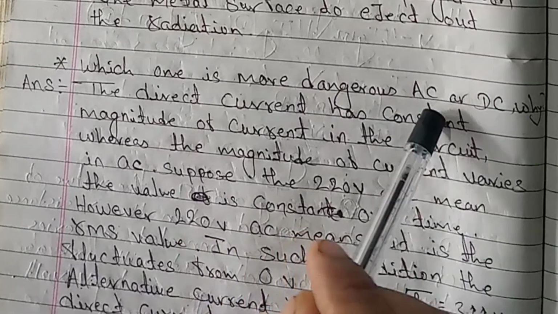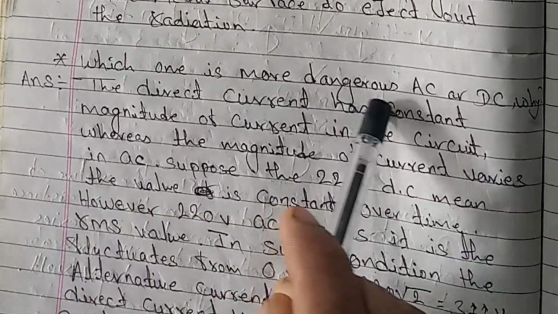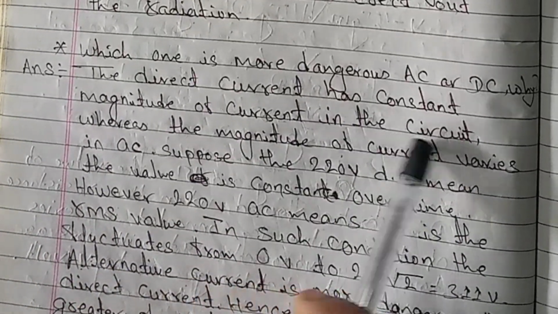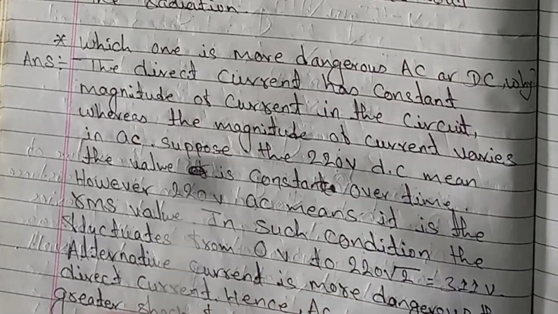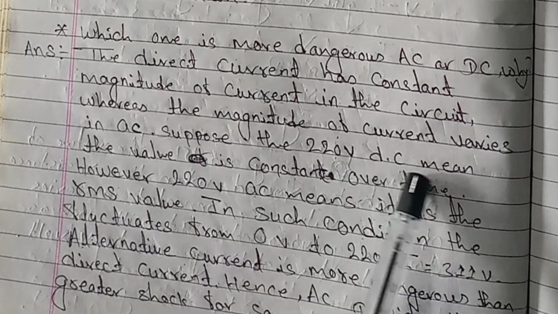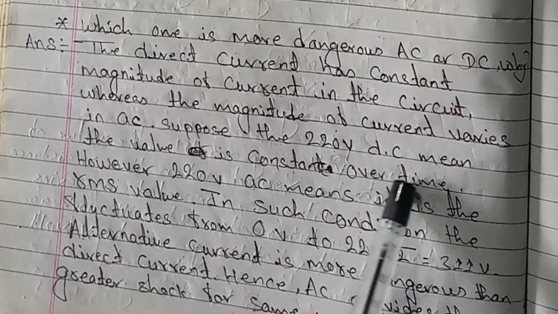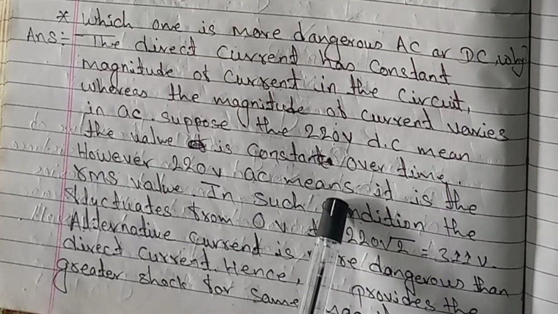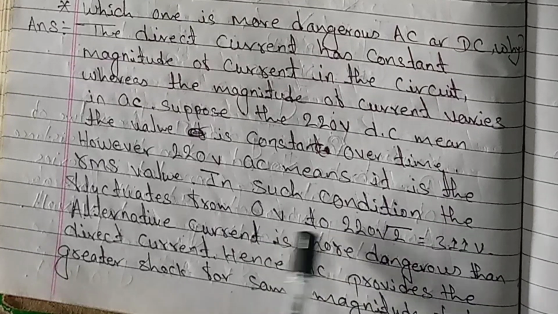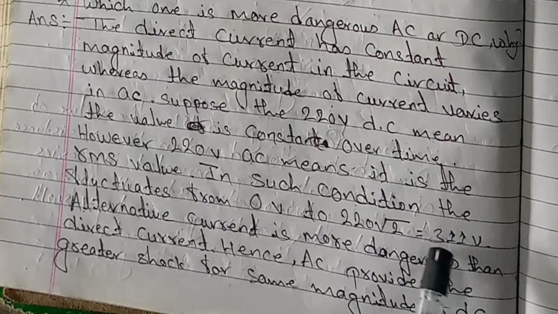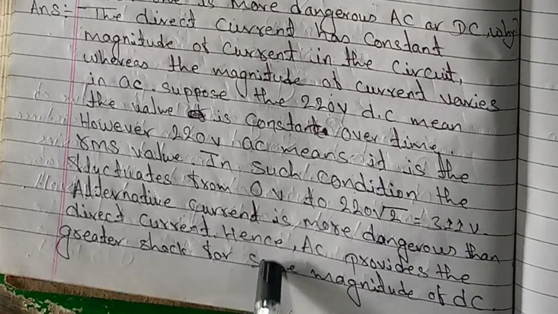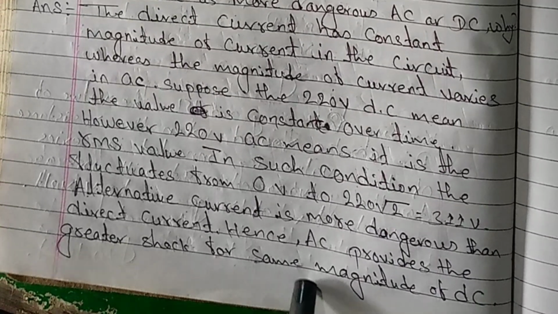Which one is more dangerous, AC or DC? Why? The direct current has a constant magnitude of current in the circuit, whereas the magnitude of current varies in AC. Suppose 220 volt DC means the value is constant over time. However, 220 volt AC means it is the RMS value. In such condition, the voltage fluctuates from 0 volt to 220 root 2, which is equal to 311 volt. Alternating current is more dangerous than direct current. Hence, the AC provides a greater shock than the same magnitude of DC.